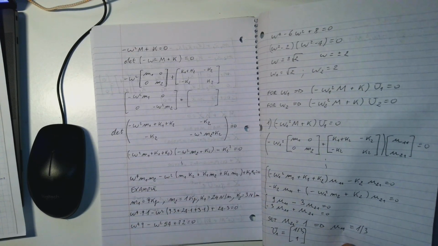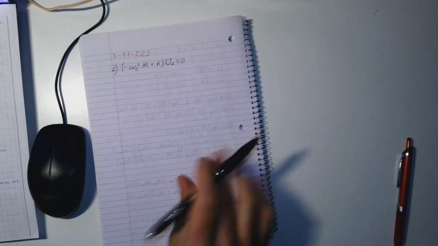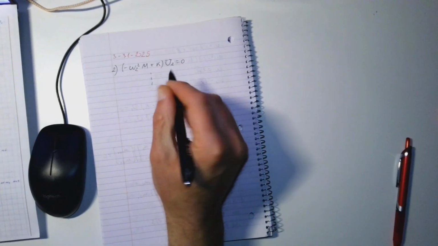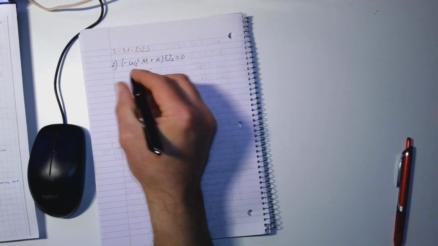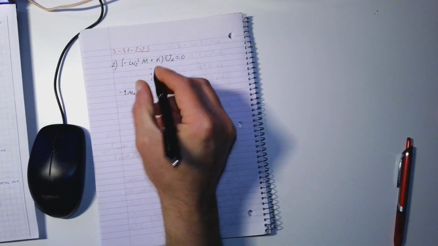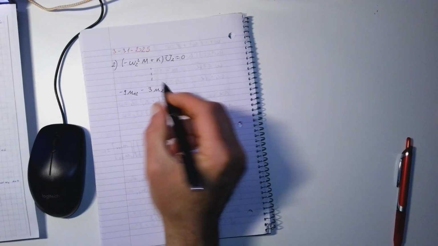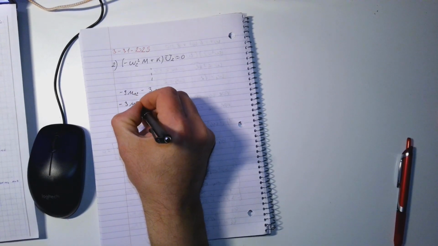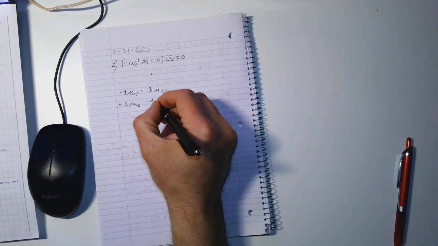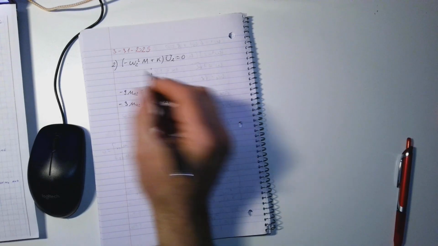I will write the final system of the two equations, after a few algebraic steps: negative 9u12 minus 3u22, and then the other equation would be negative 3u12 minus 1u22. This will be equal to 0, and this will also be equal to 0.